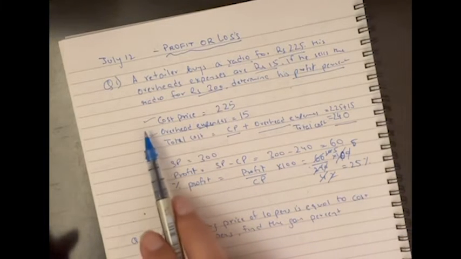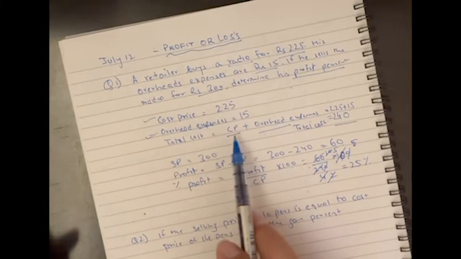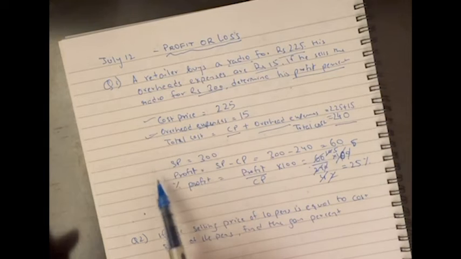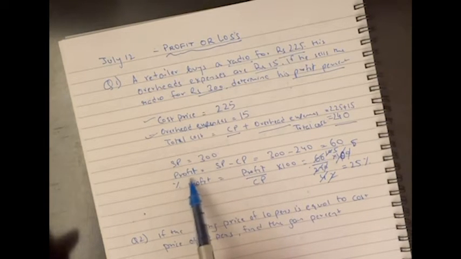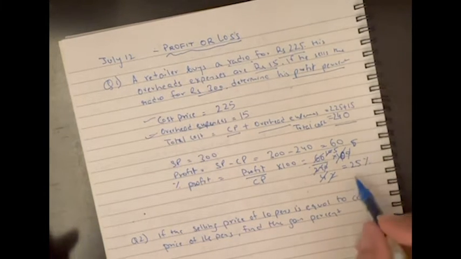And a quick recap, cost was 225, overhead expenses were 15, total cost is cost price plus overhead, this will be 240, selling price was 300, we calculated profit, we got 60, and then we calculated the profit percentage. So your answer is 25%.